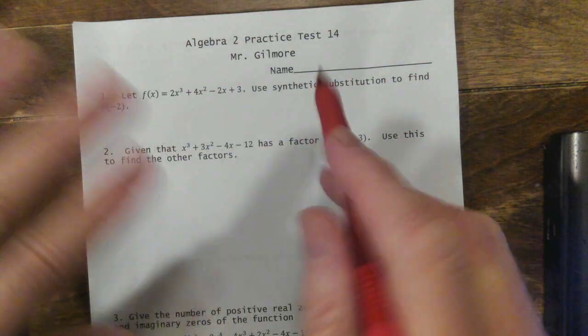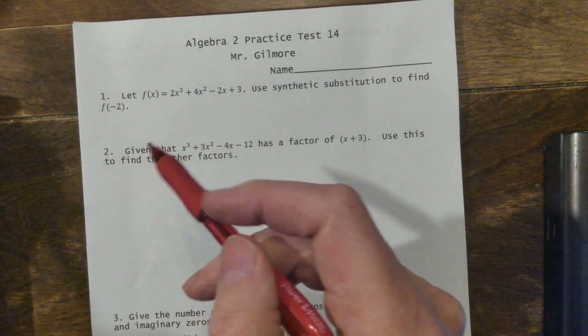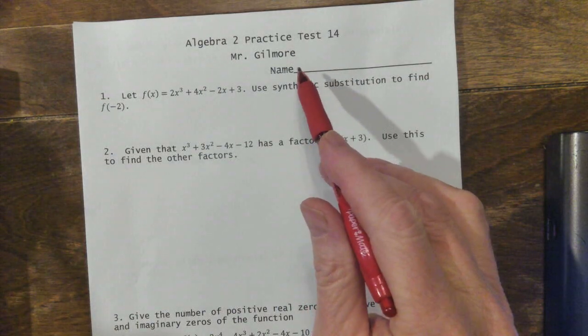Let's do the original one, the one that you had for... what day was this one? For Wednesday.